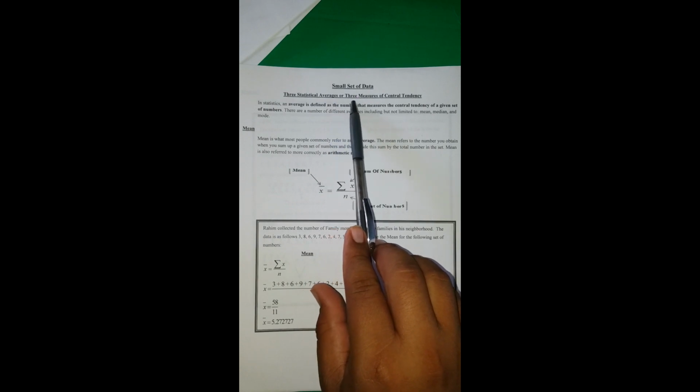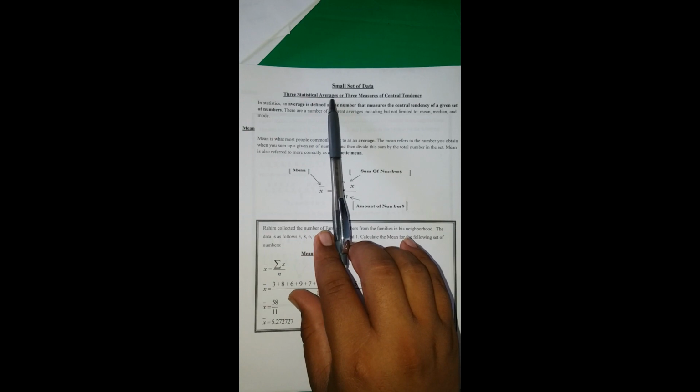It is 3 statistical averages, or 3 measures of central tendency. That's what we want to find out. And what are they, or which ones are they? It's going to be mean, median, mode, right? So we're going to be working with that.